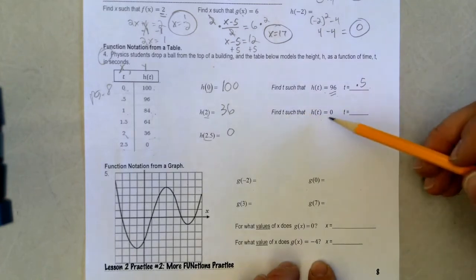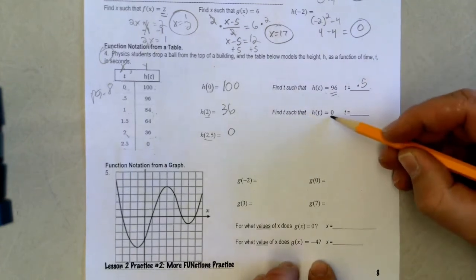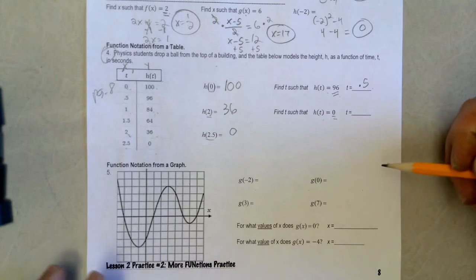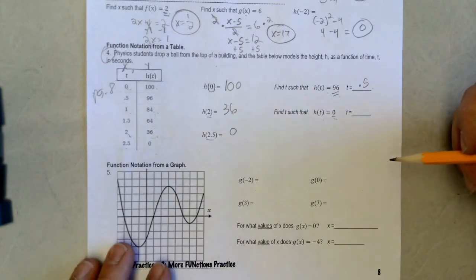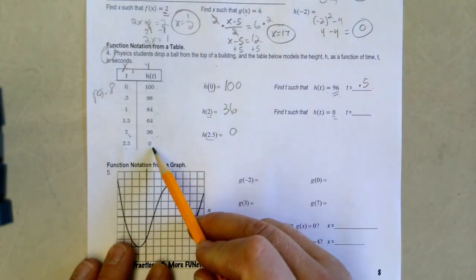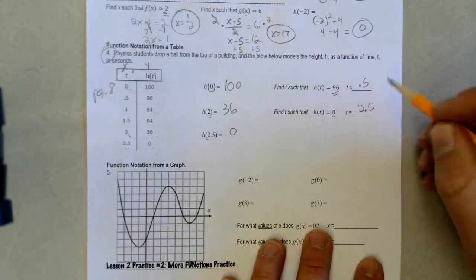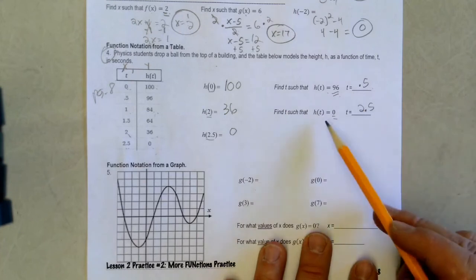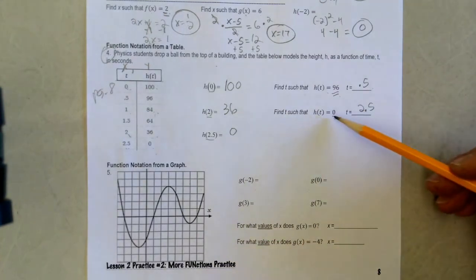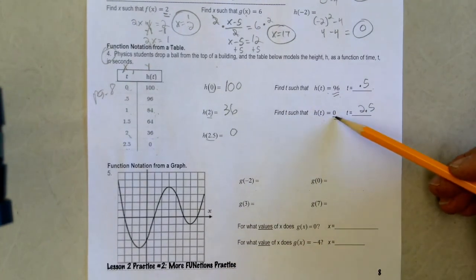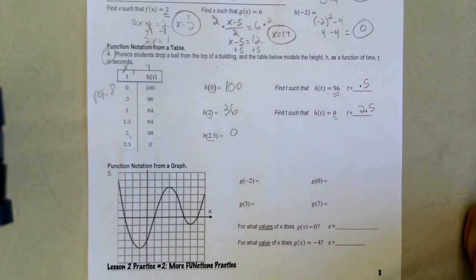And then same here, h of t, if my y value is 0, where's my y value of 0? Y value of 0 is right here. And the time was 2.5 seconds. So you're literally doing the opposites. Because see how these values are not in the parentheses, so these are my outputs, these are my y's. And that was number 4.